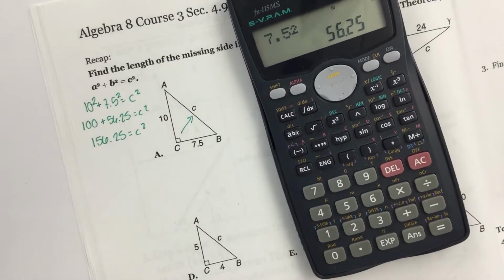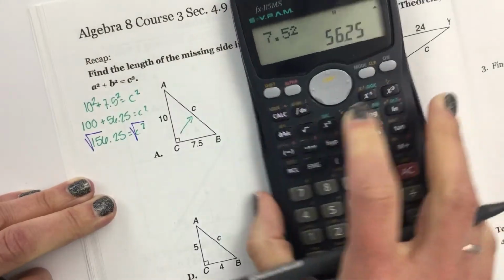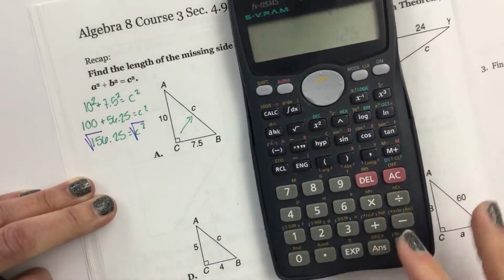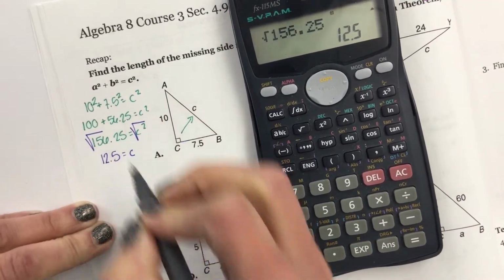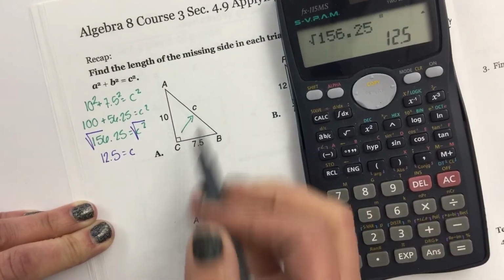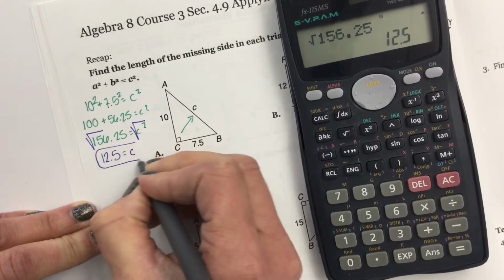Well, I don't want to know what C squared is. I want to know just what C is. So I can square root both sides. And if I square root 156.25, I get 12.5 equals C. So that means my side for C is 12.5. It is the longest side, and 12.5 is longer than those two. So it's a good check to make sure that you're right.